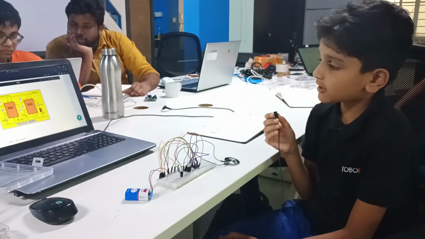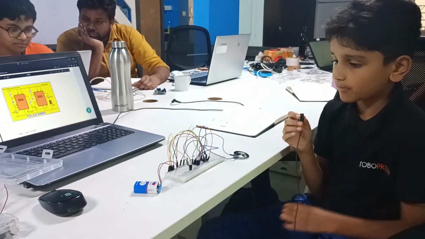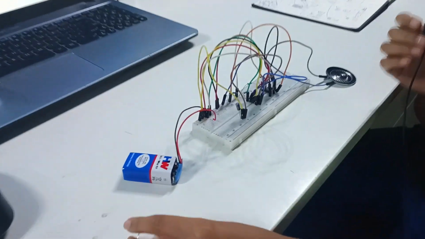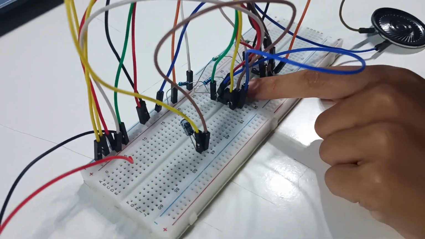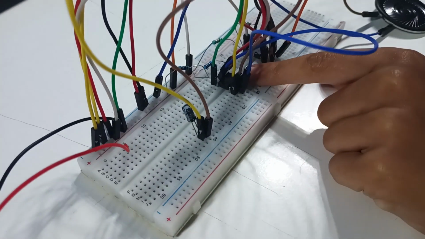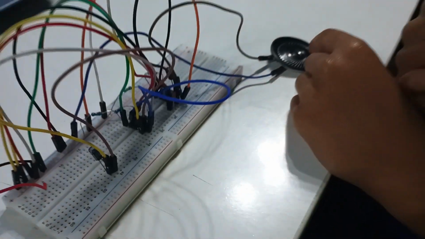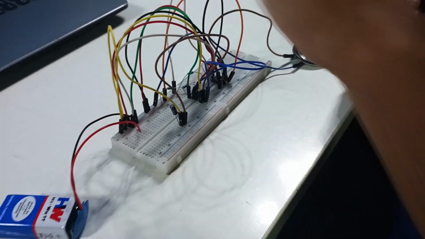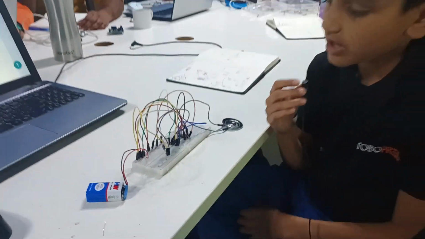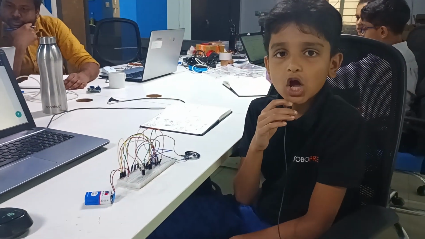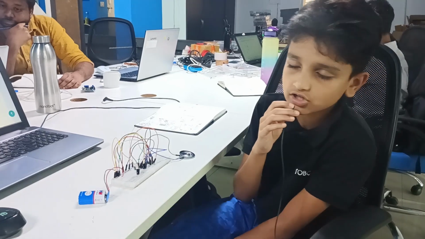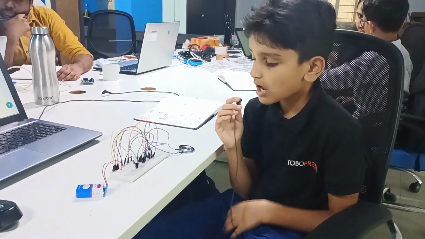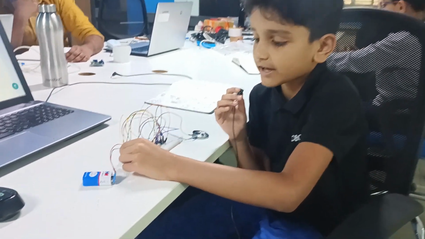I'm making a police siren alarm. In this, I have used two 555 timer ICs, one speaker, and some capacitors and some resistors with jumper wires. And this is working in astable mode.